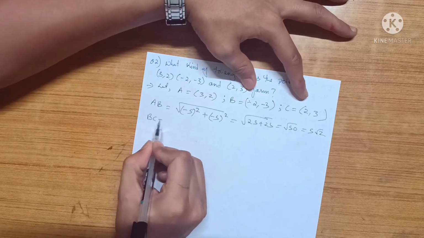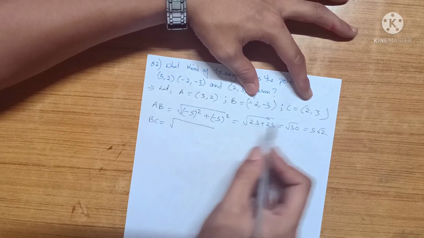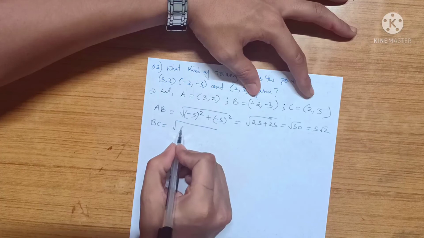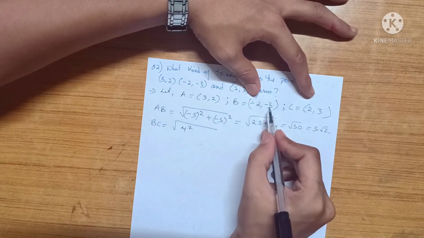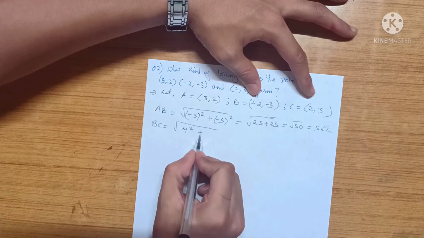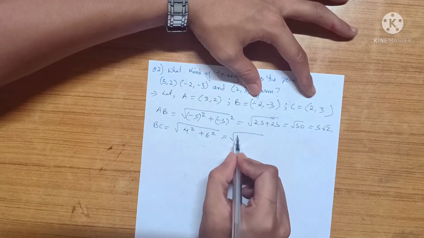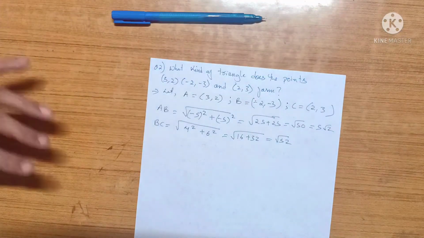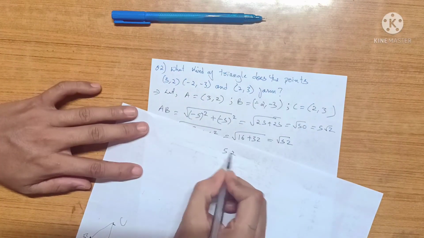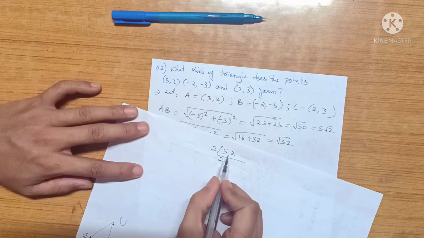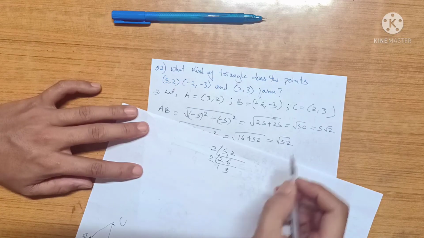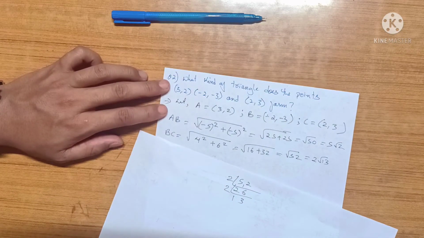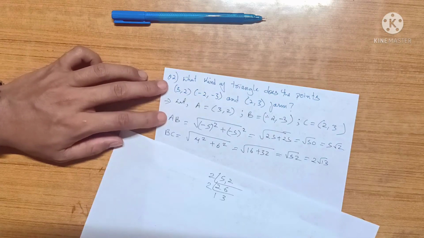Next, let's find BC. If we find BC, it would be 2 minus minus 2, so minus minus will become plus. So 2 plus 2 is 4, 4 square. 3 minus minus 3, so minus minus will become plus, 3 plus 3 is 6, so 6 square. So we will be getting 16 plus 36, which is root 52. Let's see what we get after prime factorization. Root 52: 2 2s are 4, 2 13s are 26, so 2 root 13.